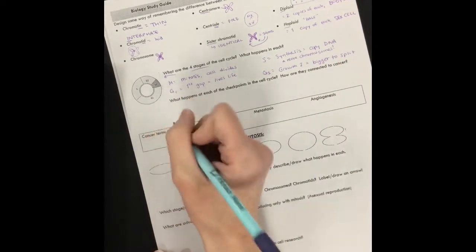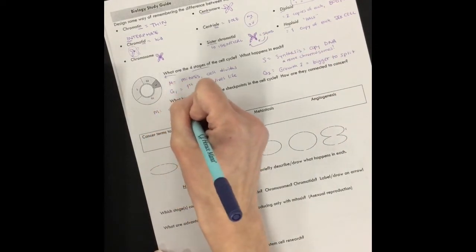G2 is the second growth phase. We're just trying to get that cell big enough that when we split it during the M phase, there's enough stuff to go in both halves of the cell.